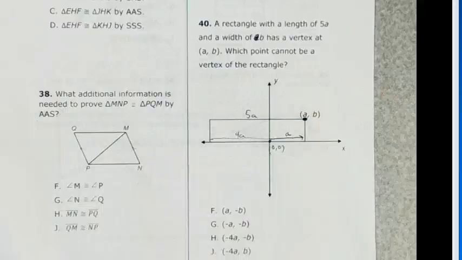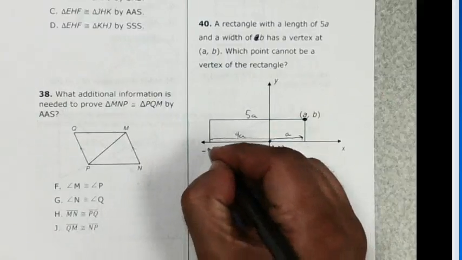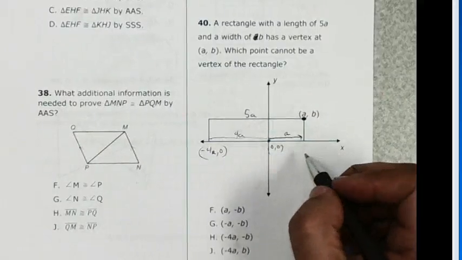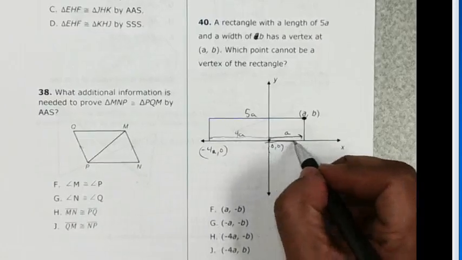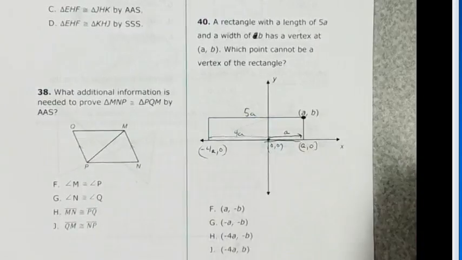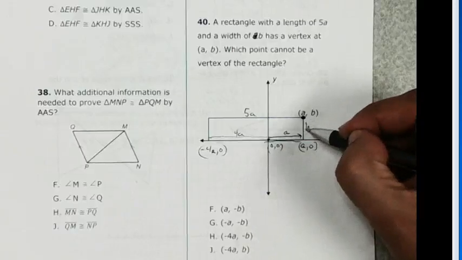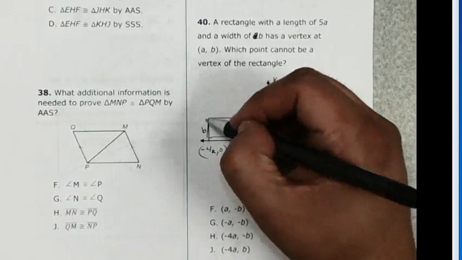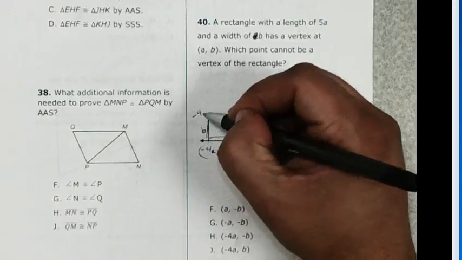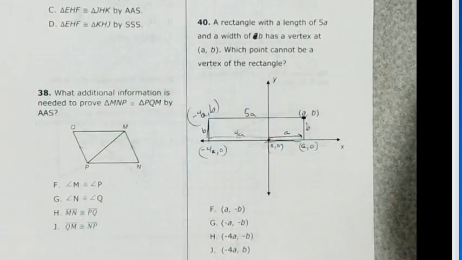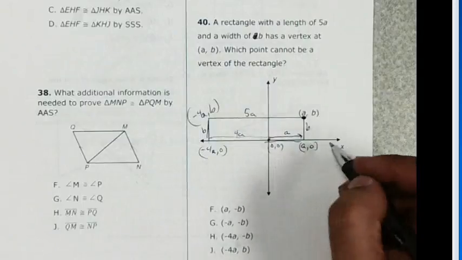But because I'm on the left side of the y-axis, this is going to be (negative 4a, 0). Then going towards the right, I'm going a distance of a, so this is going to be (a, 0). My height is b, so if I'm going up b units over here, this is going to be (negative 4a, positive b), and I want to see which of these is not true.